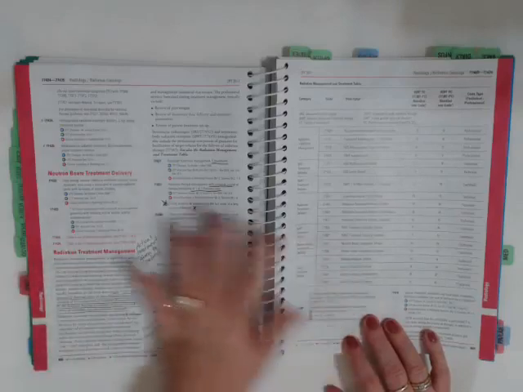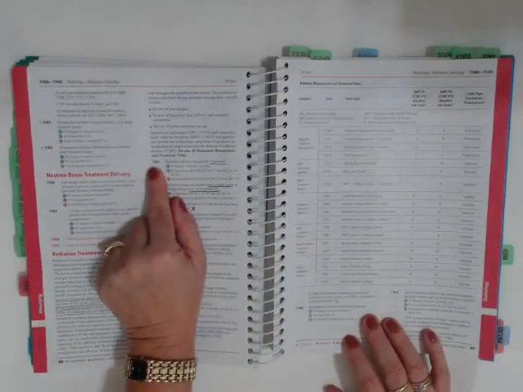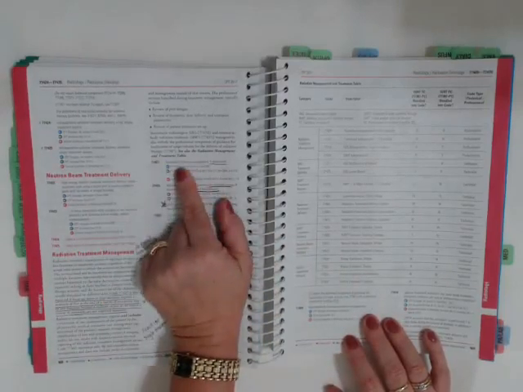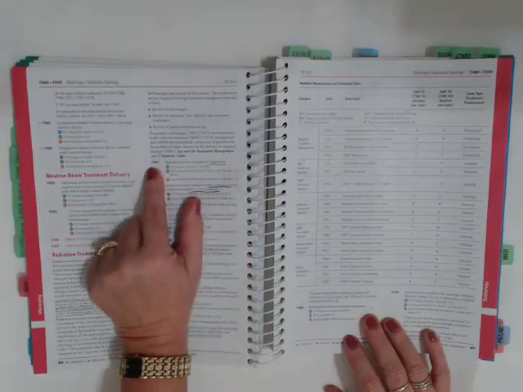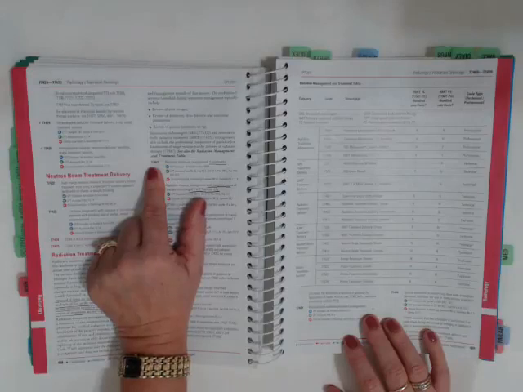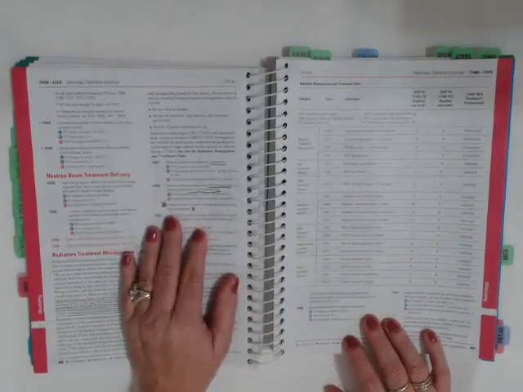So, okay, basic. 77427, this is treatment management, 5 treatments or 5 fractions a week. So let's say our scenario, patient's receiving 5 fractions a week for 4 weeks. So you would bill 77427 first week, 77427 week 2, 77427 week 3, 77427 week 4. Okay? Simple, done. Patient's done.